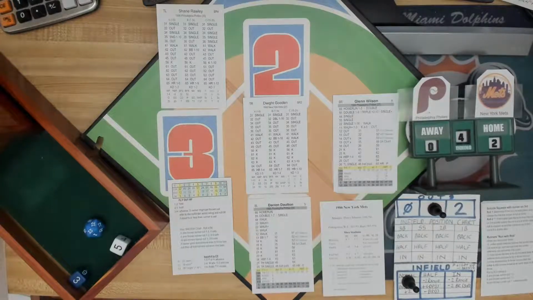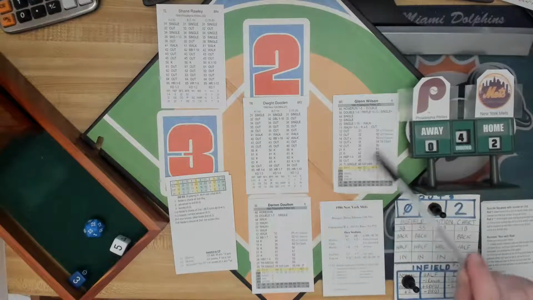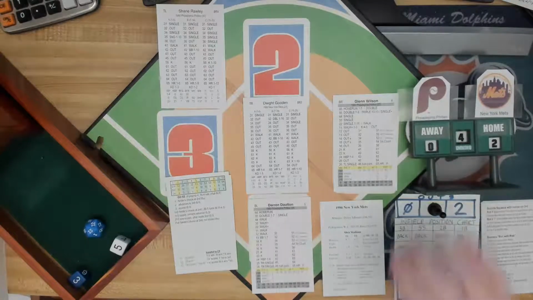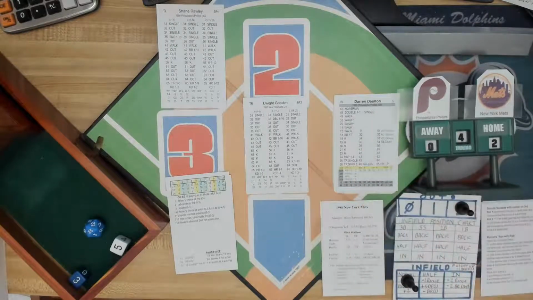Pitch from the doctor, 35. That's a blank on Daulton's card, and that is going to be an out on Gooden's card, and that is a ground out to short, a runner on first, fielder's choice at second base, so Wilson is out at second, and Daulton is safe at first. 2 outs. Just like that.